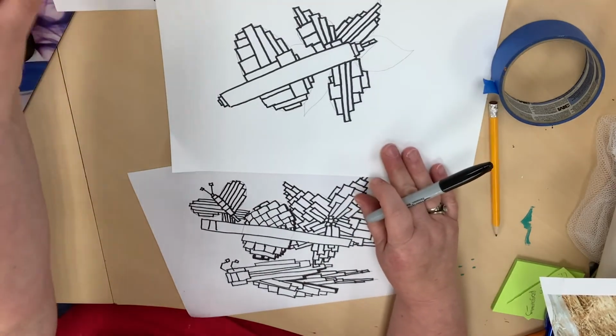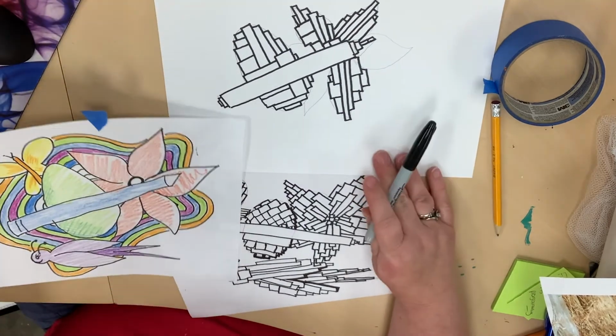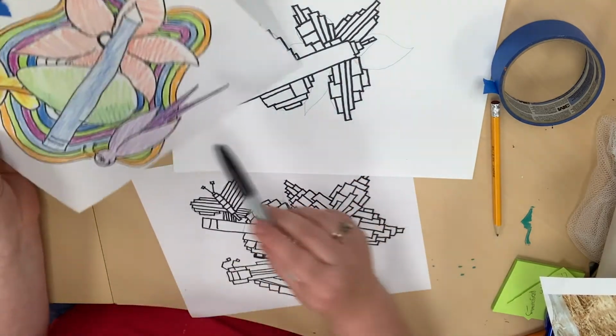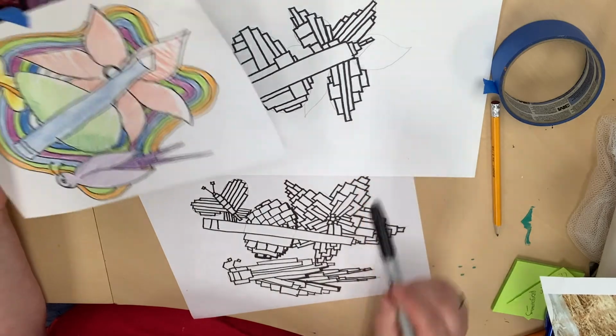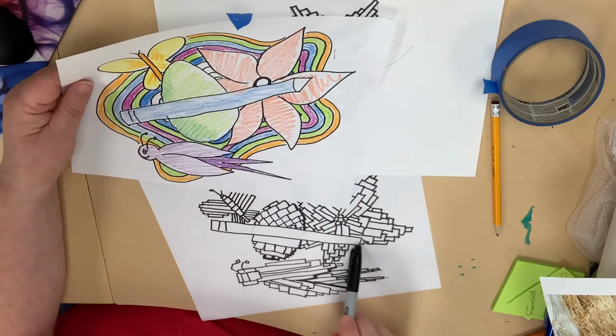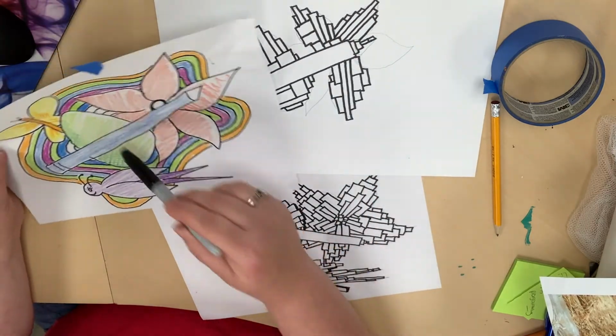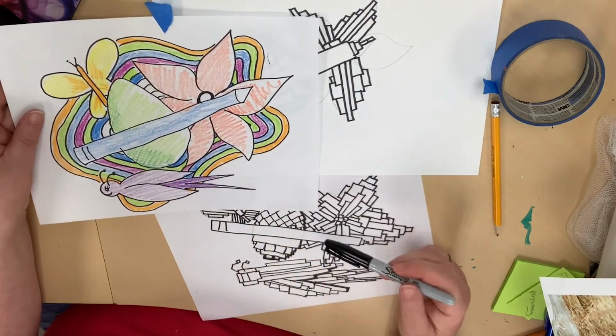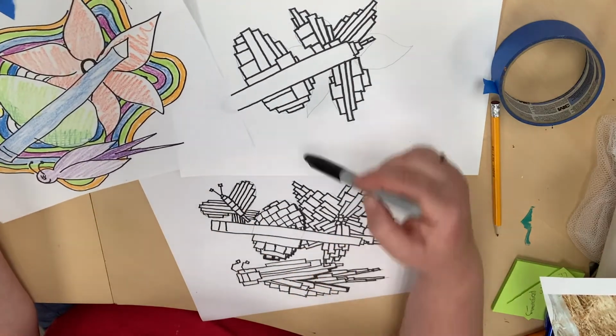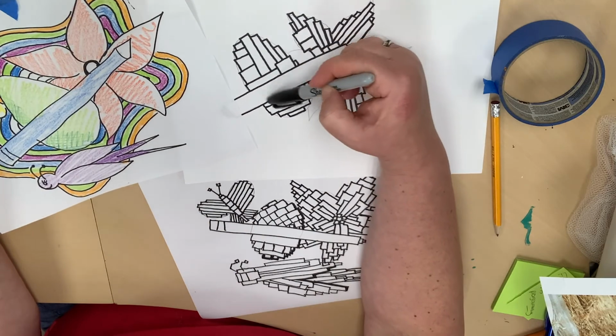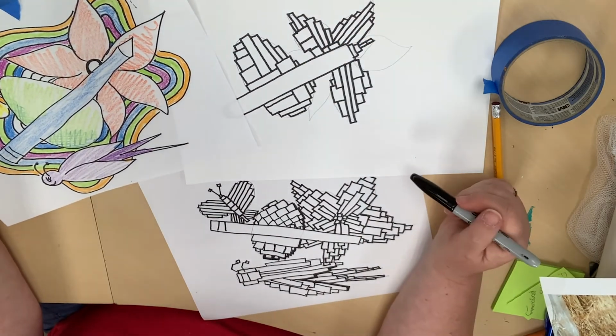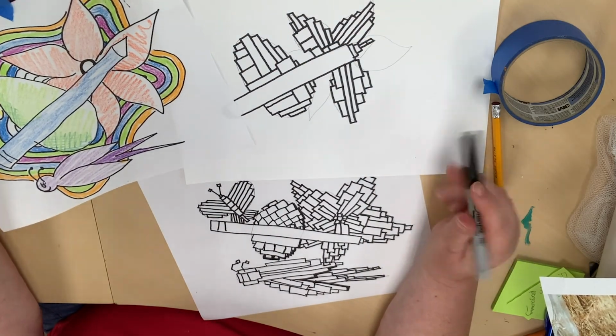So remember, this is what my first thing looked like. So there's my pencil. There's my pencil. See my green avocado? And here's one avocado I did, and this is a different one. So each time you do it, you get to make it up and make it look different.